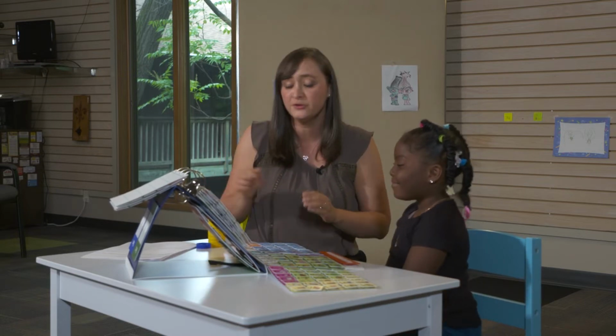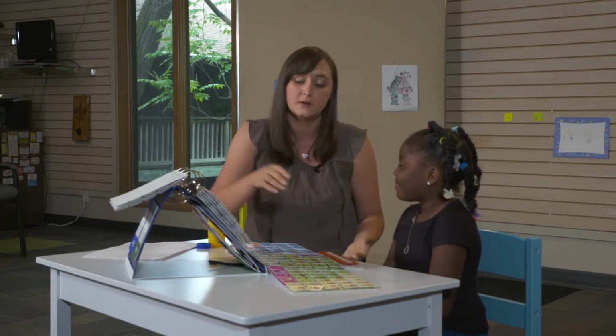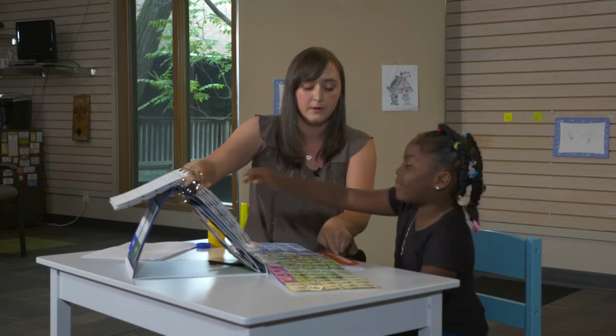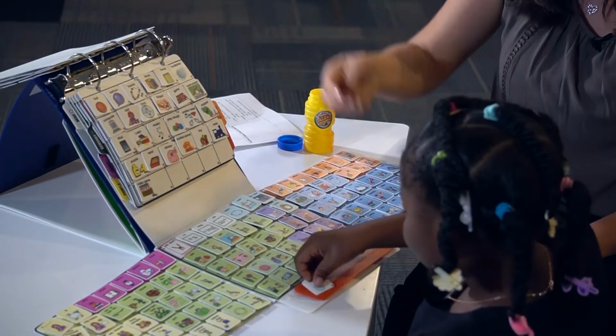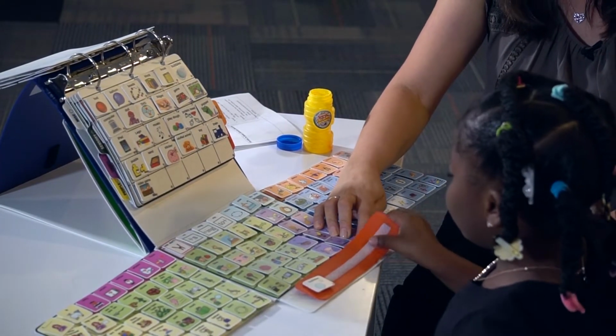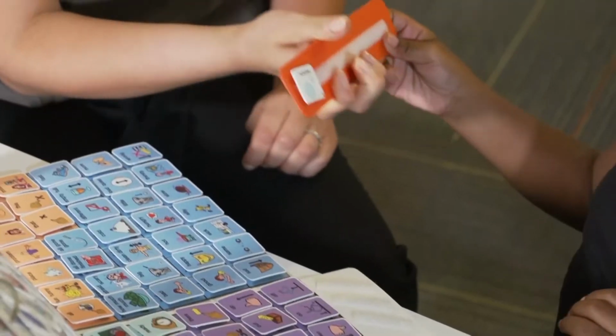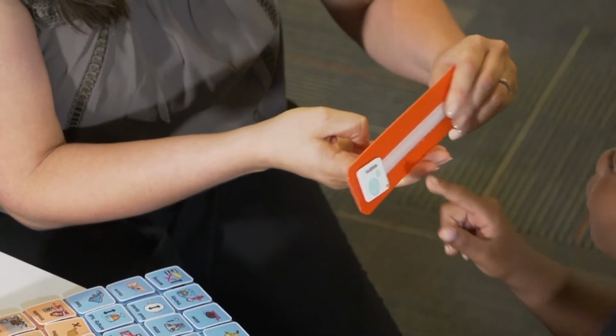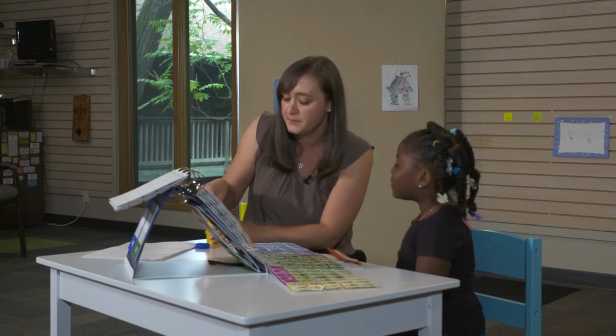She may also request for it using it on the communication card. Go ahead and pull it off here and put it on the card. Bubbles. Great, asking for bubbles.